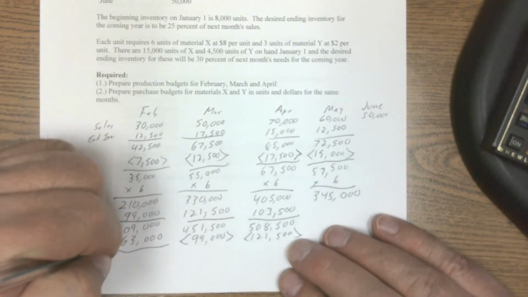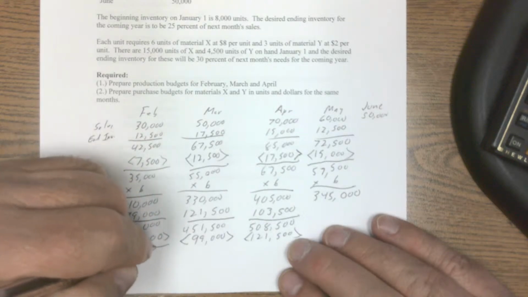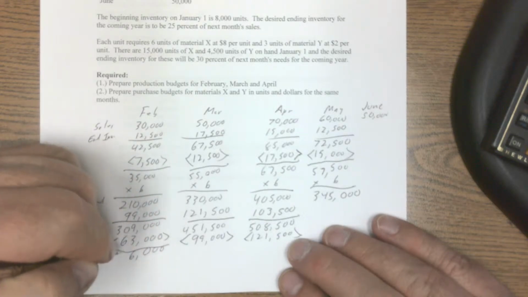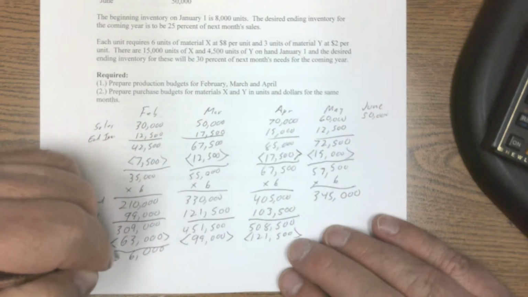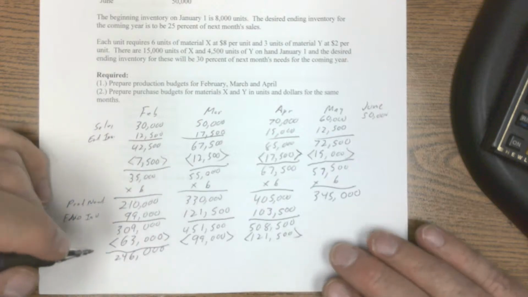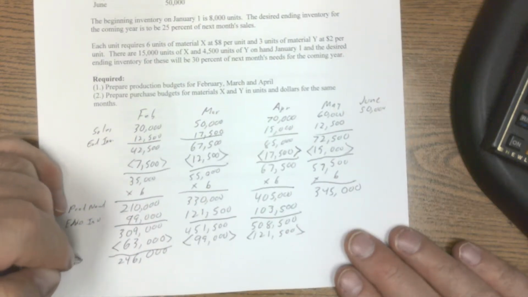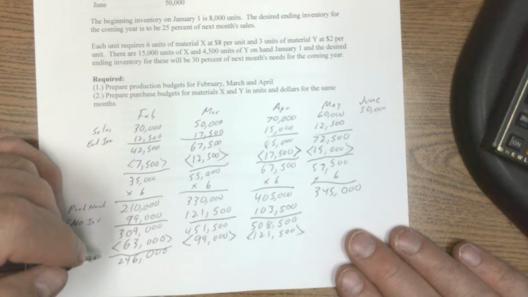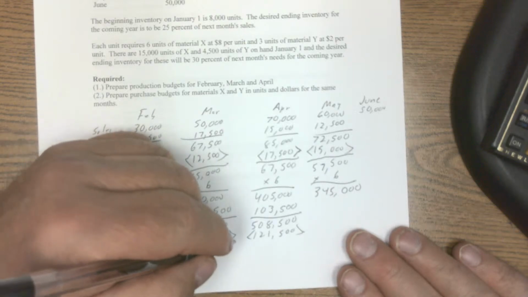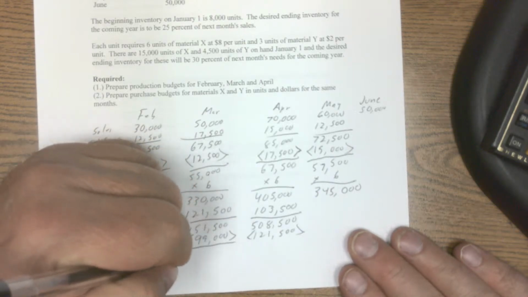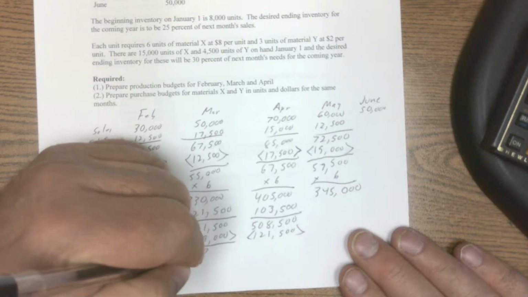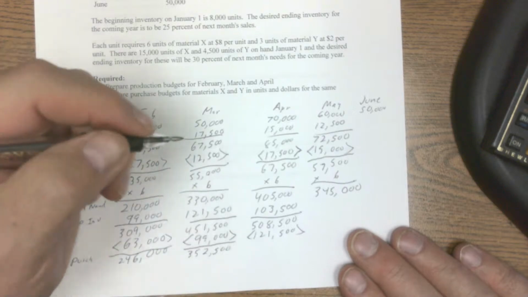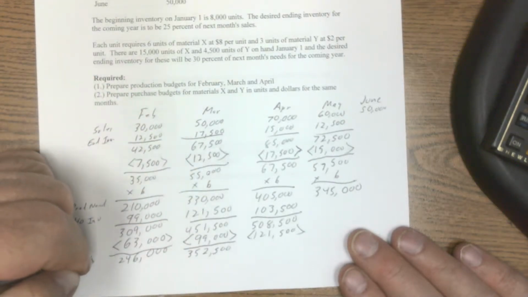Okay. So we'll need to buy, this will be our purchase in pounds or units. Purchasing units.